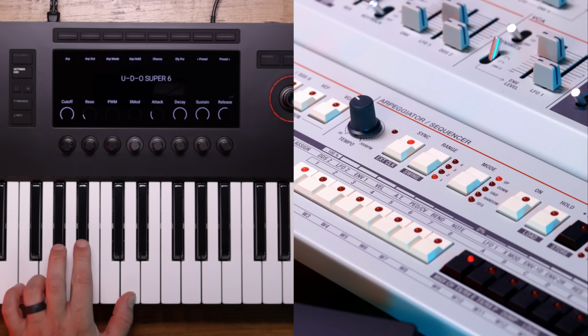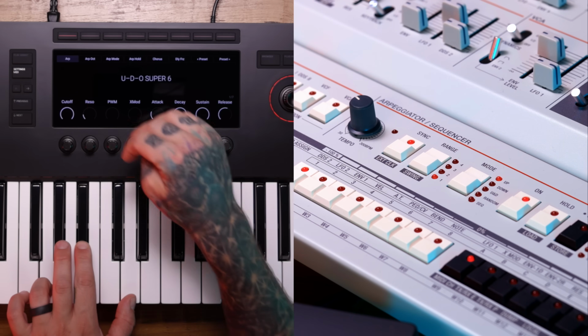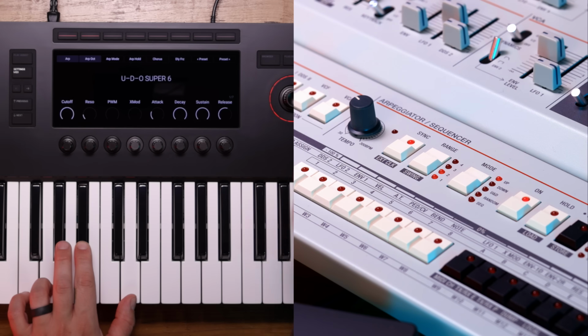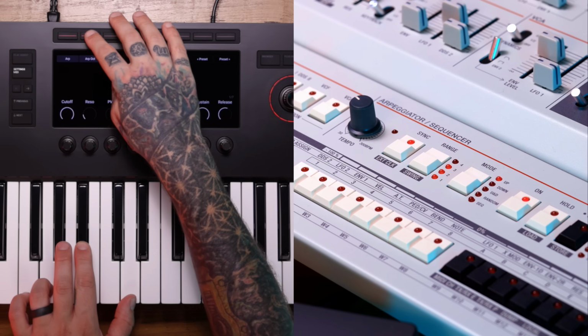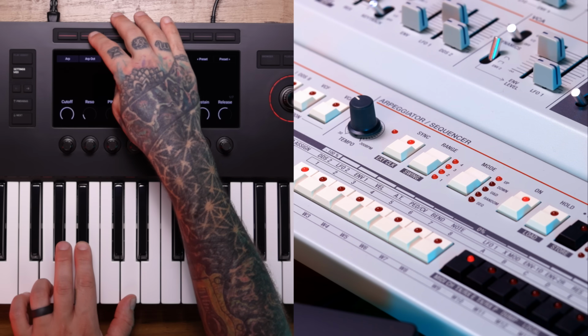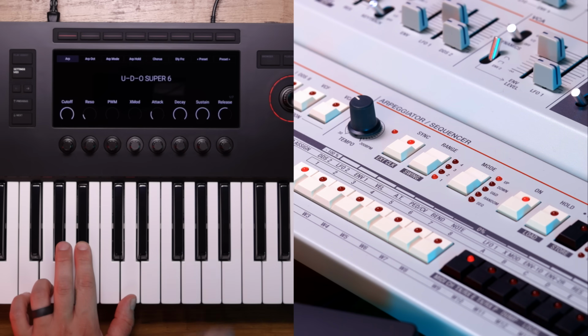Let's go ahead and turn on our ARP. You can see right now we're at a range of 1. If I push it, we go to 2. Now we're on 3, 4. And with wrap on, we'll go back to 0, which is 1.